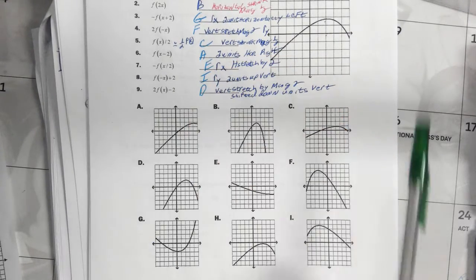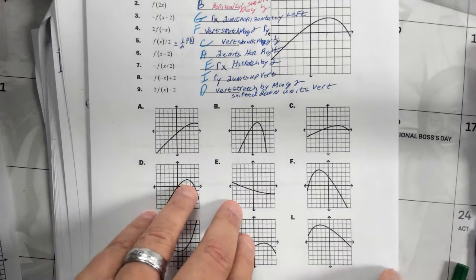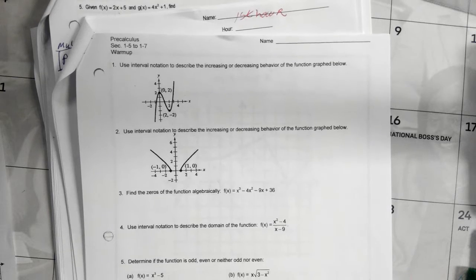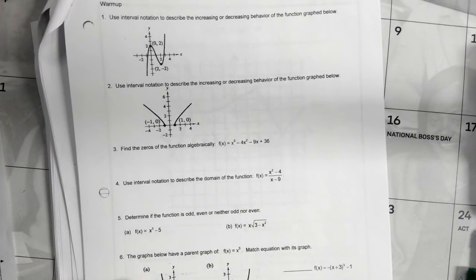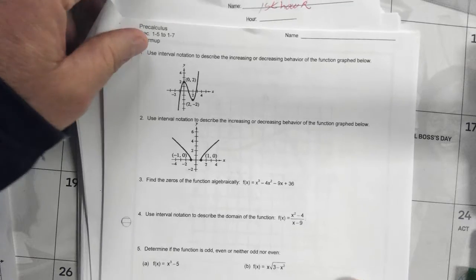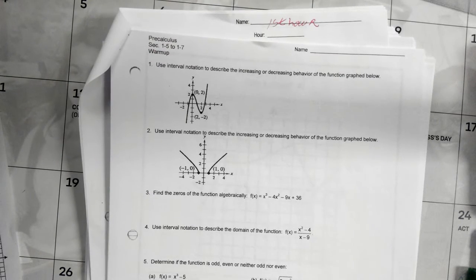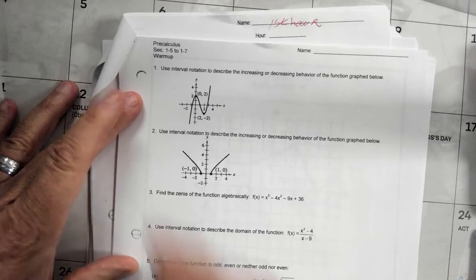Done. We are done. No, we're not. We've got one little thing to do. On the next quiz coming up, look at this page right here. We got to know how to do this stuff. We got to know where functions are increasing and decreasing and how to write the answers using intervals. These are on your next quiz. I hope you know what you're doing. Remember, you read a graph from left to right.